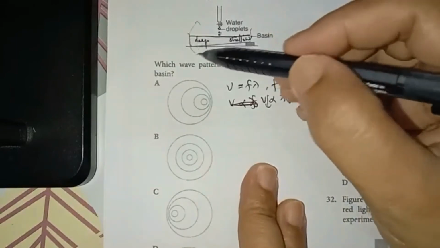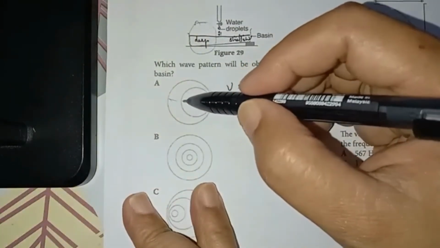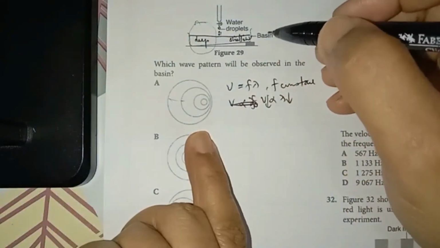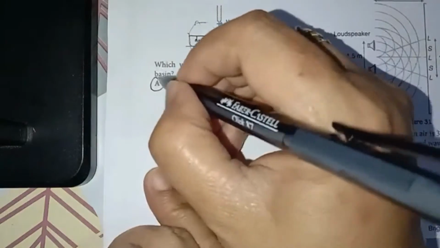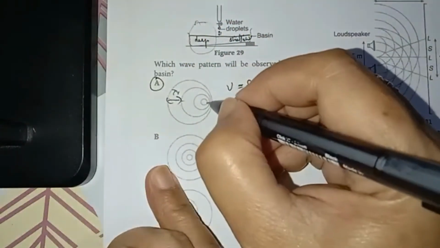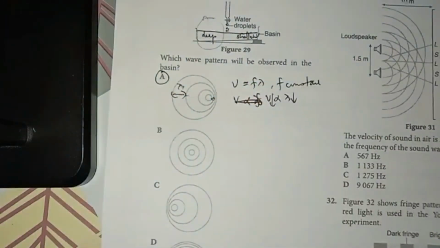At first, in the deep region, the distance between two wavefronts must be longer and then decrease. So the answer will be A. You can see here the lambda is longer, then it becomes smaller and smaller as it approaches from deep to shallow.